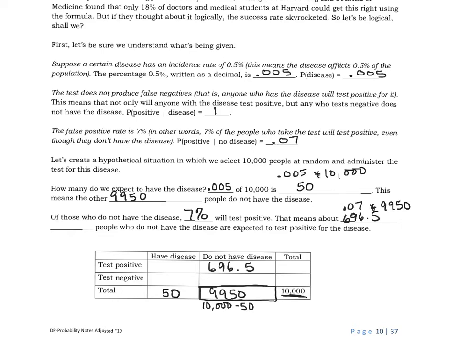All right, so from this point, it won't be too hard to figure out what should go in this box right here, because the total of all the people who do not have the disease should be 9,950, right? So we're just going to take our 9,950 and subtract our 696 and 5/10.